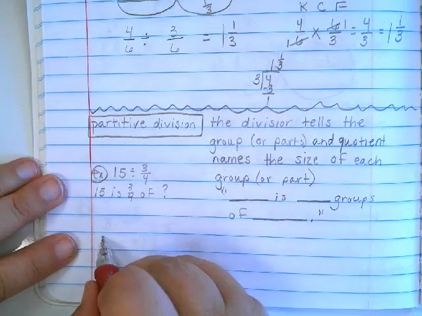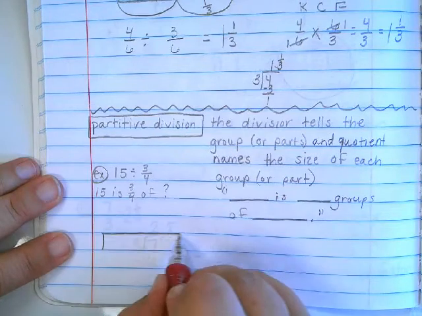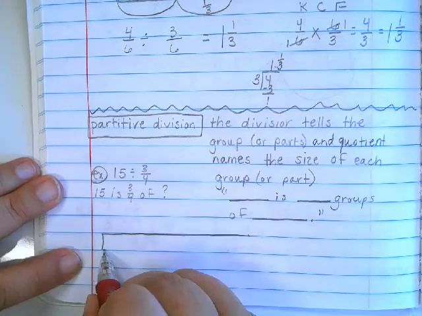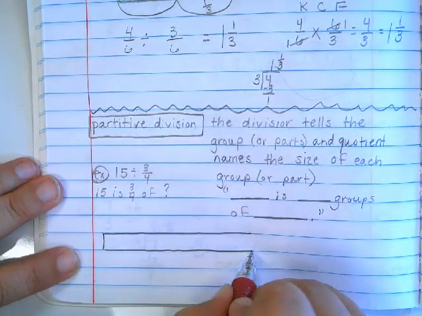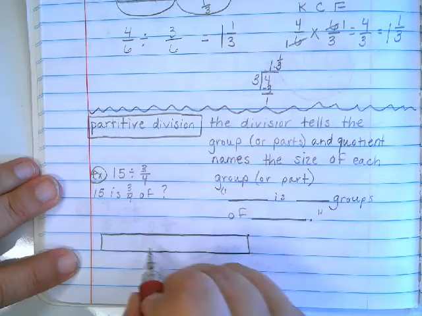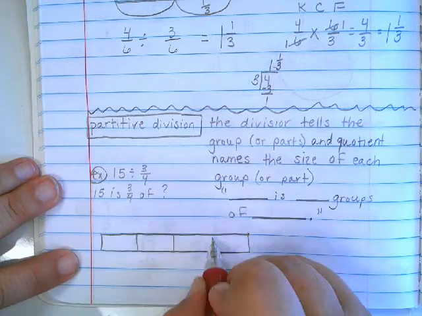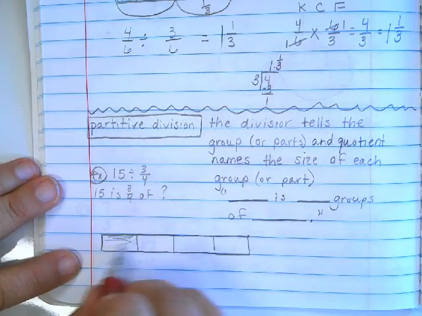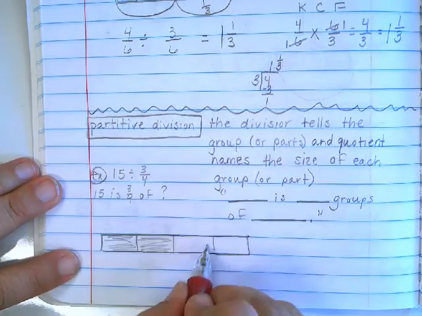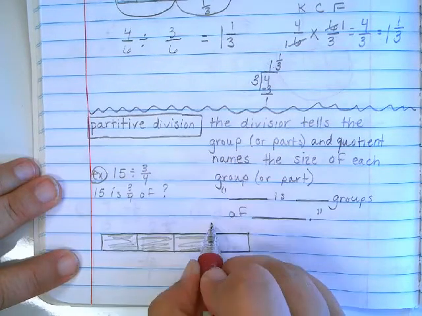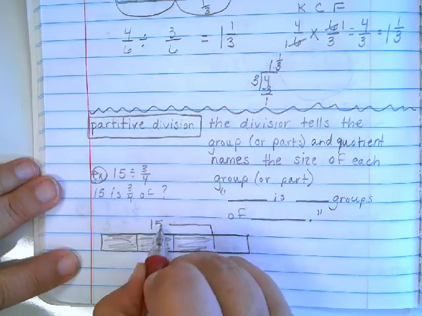So I actually would use a tape diagram, which is something that we did back when we did ratios. And what I'm saying is this 3/4 is 15.